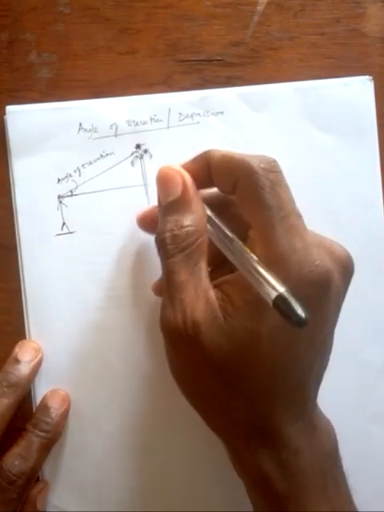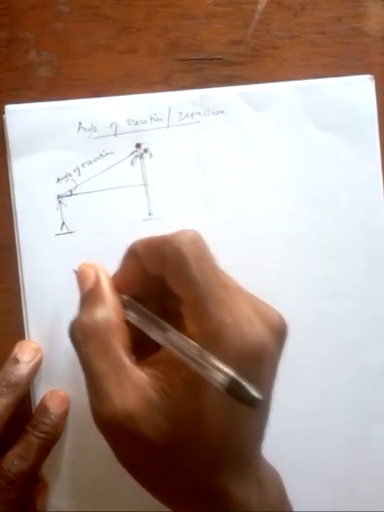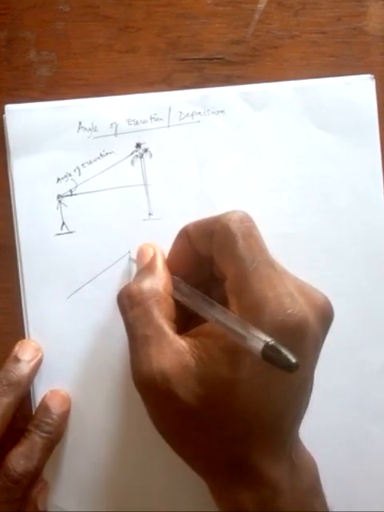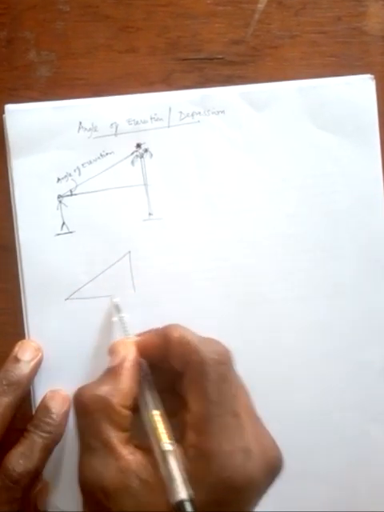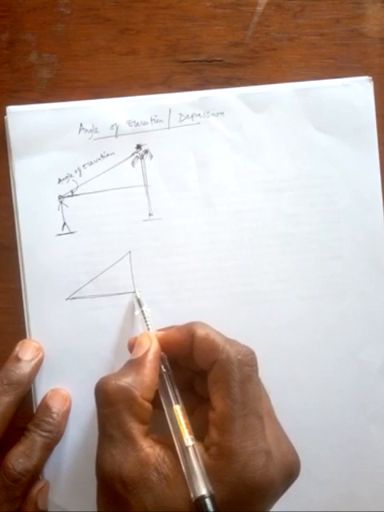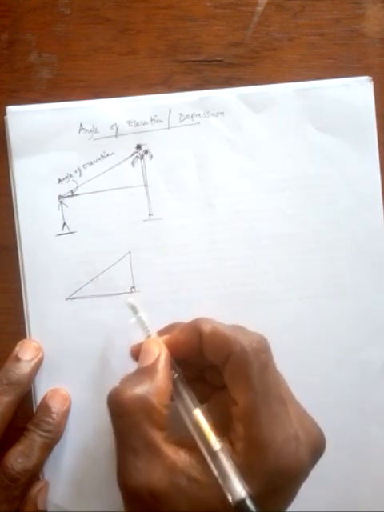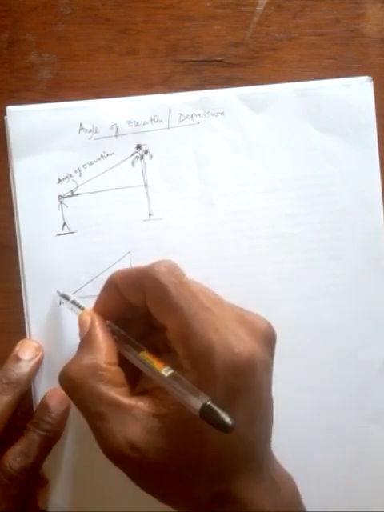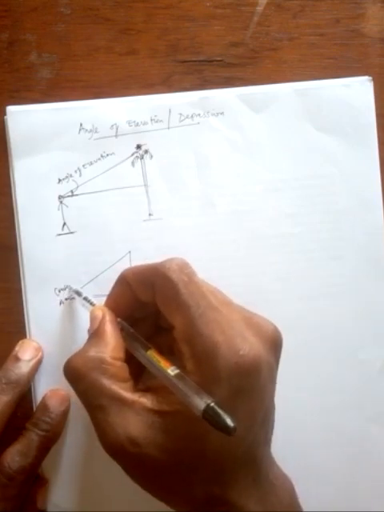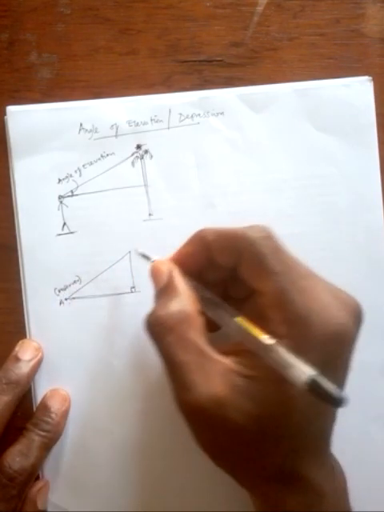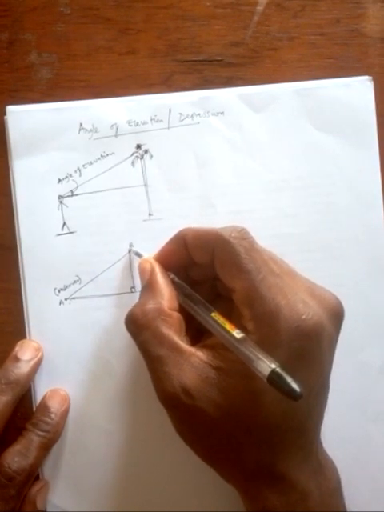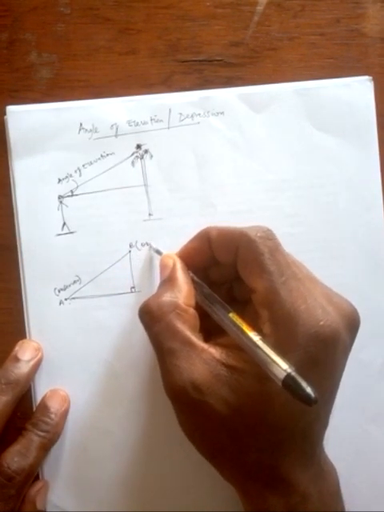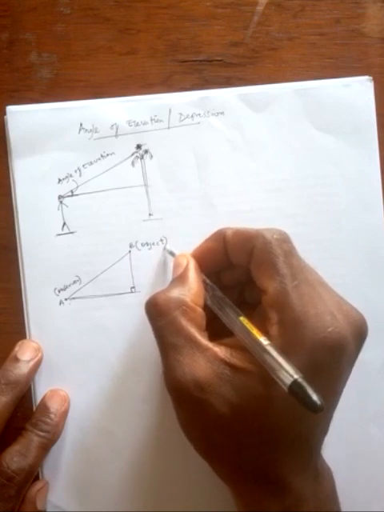So let me take out this palm tree and this boy and draw this right angle triangle like this. Let's call this place A and put an observer there, and then let's call this B and put our object there.